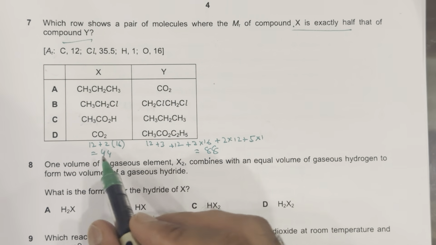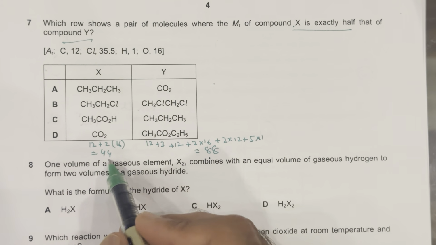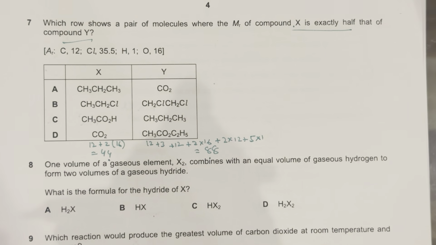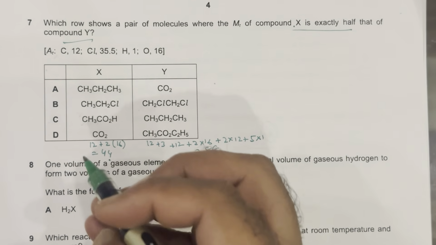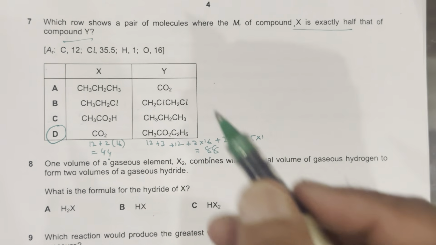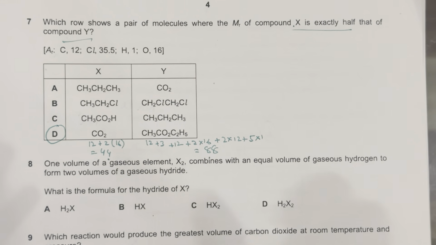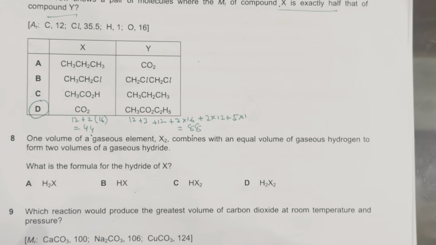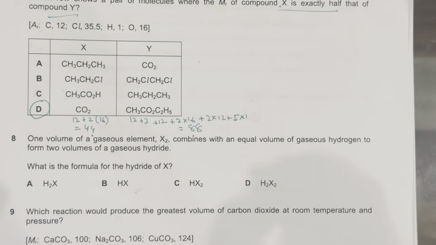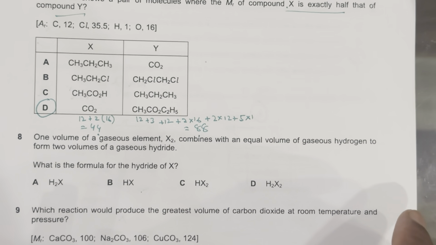So 88 is double of 44, or you can say that half of 88 is 44. So option D is the correct option for this question. Okay, now we will move to the next part. This was an easy question. We need to calculate only the molar masses. We can see their molar masses or atomic masses from the periodic table.